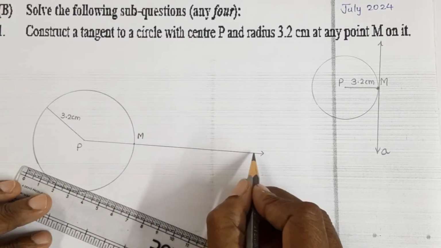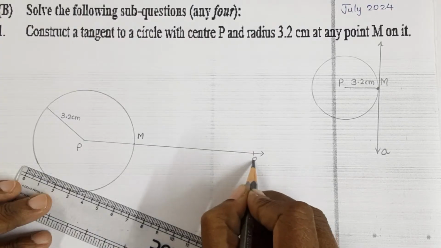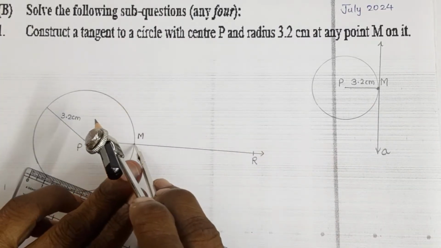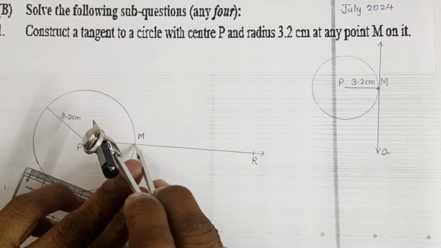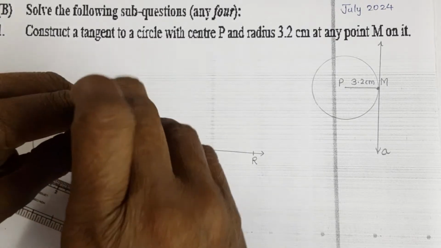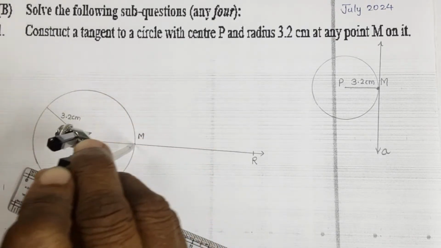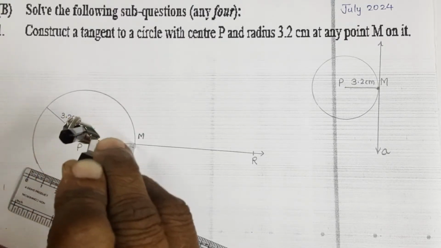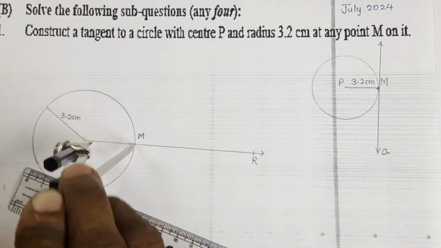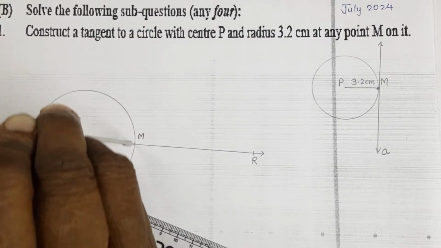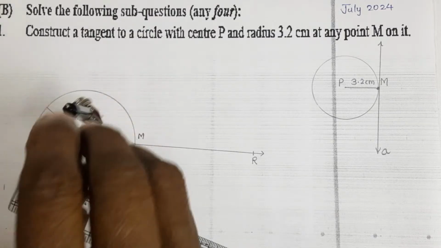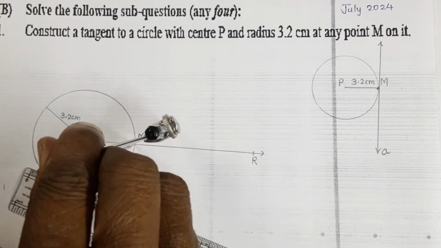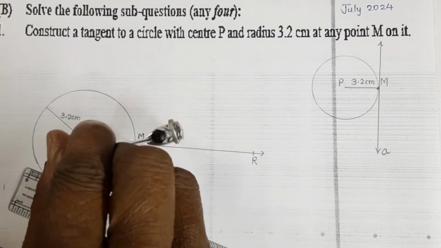Okay, so I name it as R. And then students, first you keep this compass on the point M and take a specific distance from the ray on the left hand side and make the arc here. And then here, students, make the arc here as well.